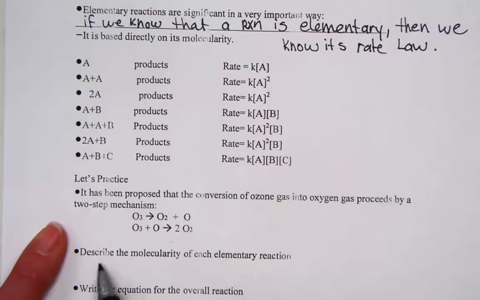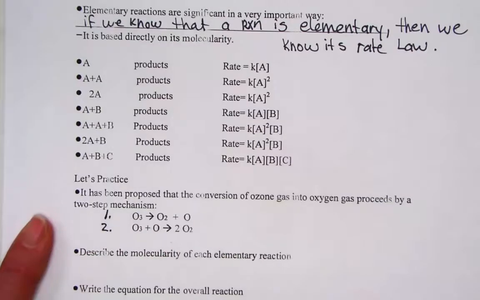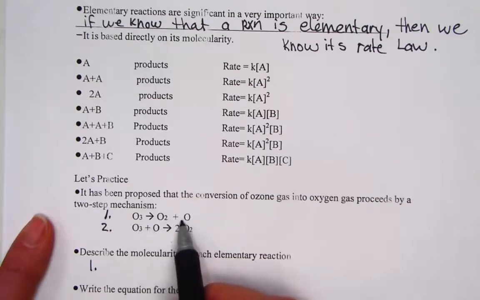Let's take a look at the molecularity for each of the elementary reactions, elementary reaction 1 and elementary reaction 2. In the first elementary reaction, we had a single molecule of ozone just reorganizing itself to create an oxygen molecule and an oxygen atom.